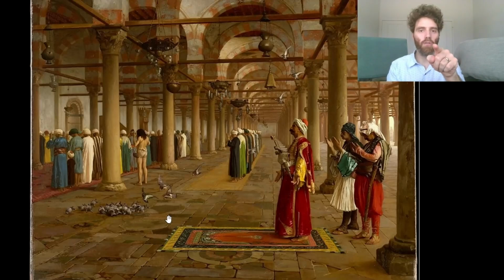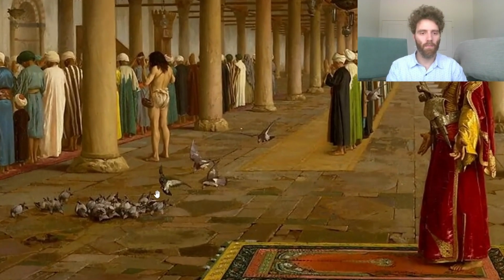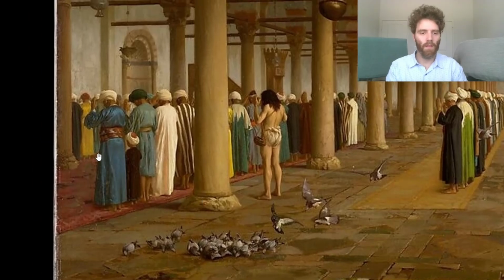What colors do you see? This man is wearing a blue robe. I see a blue robe. I see a white robe. I see a striped robe. A brown and white striped robe. I see a green robe. A green and white robe.